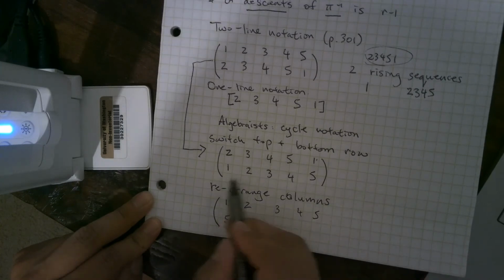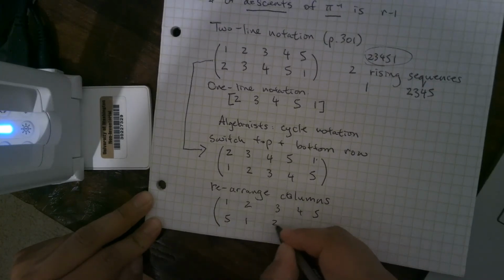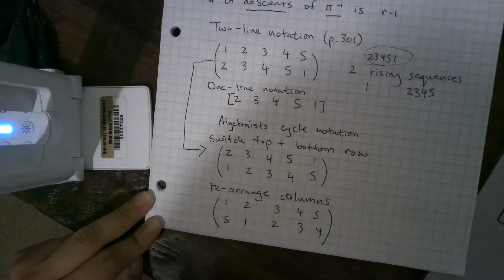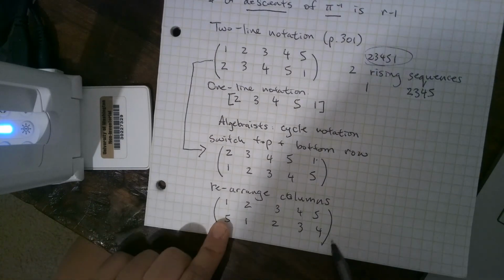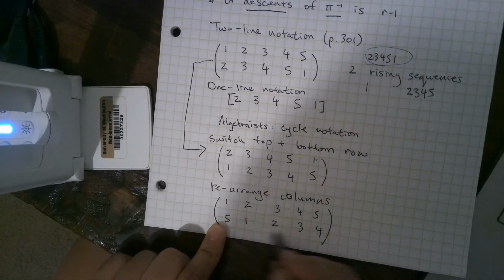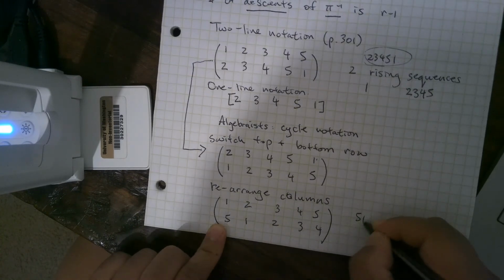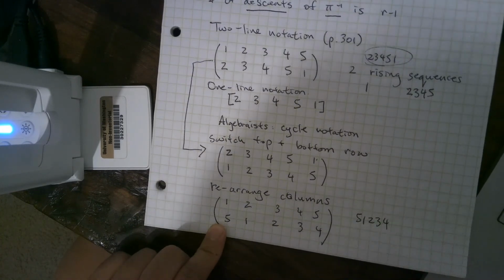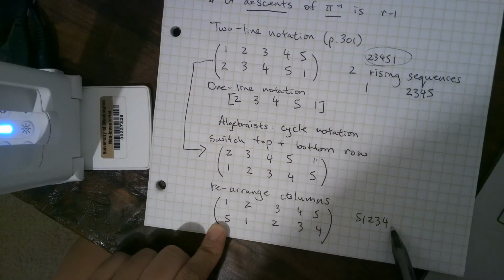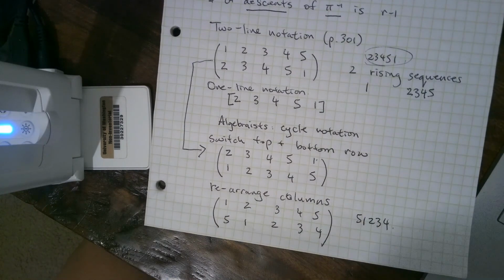Write these under 1, 2, 3, 4. Okay, so if I go back to our condensed one-line notation, the inverse of this permutation is 5, 1, 2, 3, 4. And inverse just means if I do this one and then I do this one, I haven't done anything. I get back to my original order.